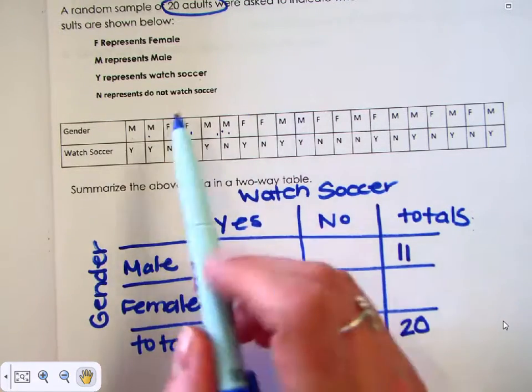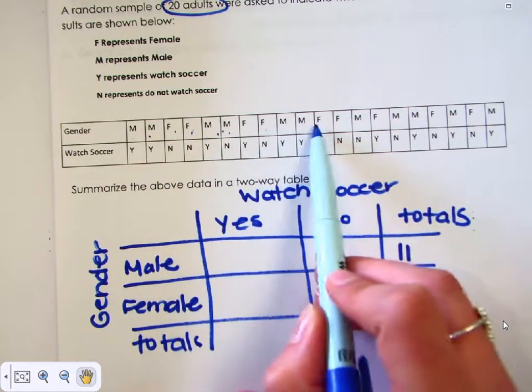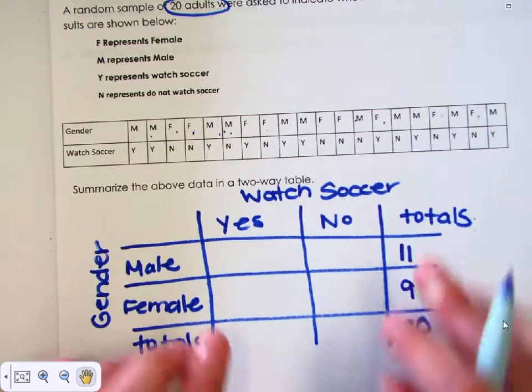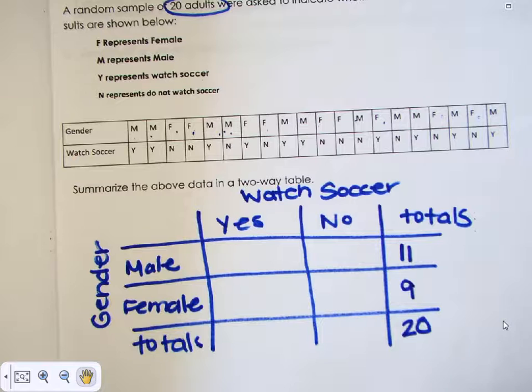So let me just make sure. So 1, 2, 3, 4, 5, 6, 7, 8, 9. Yep, so there are 9 females. I always like to double check my math because sometimes you can just count wrong. So make sure your total lines up.